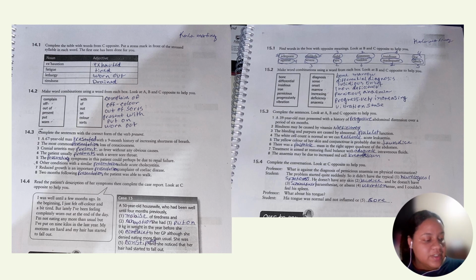A 67-year-old man presented with a 9-month history of increasing shortness of breath. The most common presentation is loss of consciousness. Cranial arteritis may present as a fever without any obvious cause. The patient usually presents with a severe sore throat. The presenting symptoms in the patient will predispose him to renal failure.